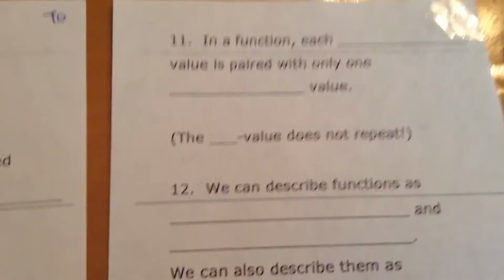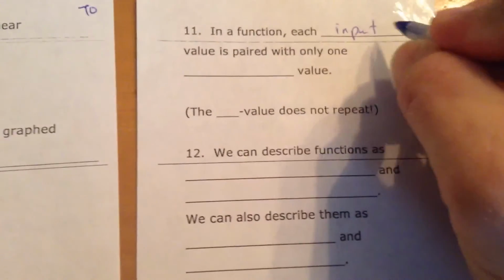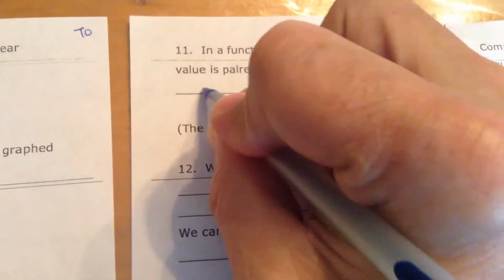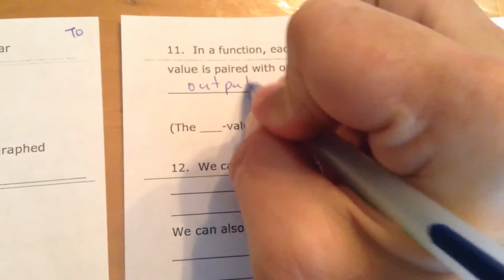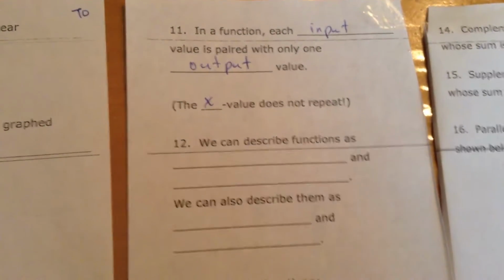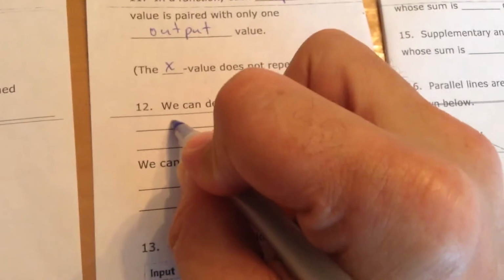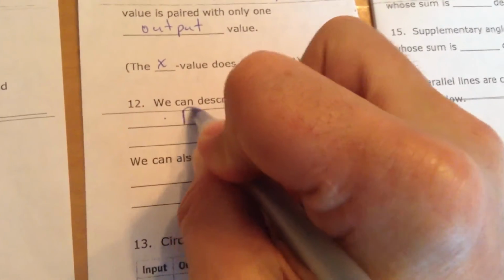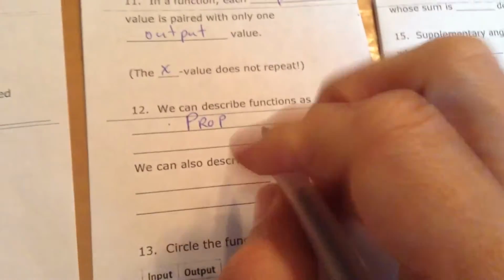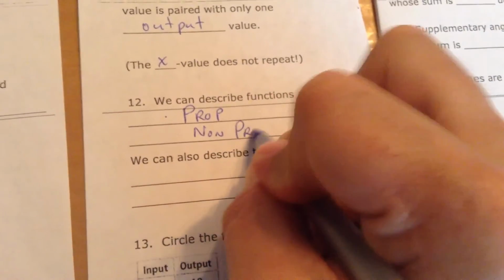Turn the page. You should be on number 11 now. In a function, each input value is paired with only one output. And that means the x value does not repeat. We can describe functions as, and we just did this, so I'm just going to put the same thing instead of writing the whole word, proportional and non-proportional.